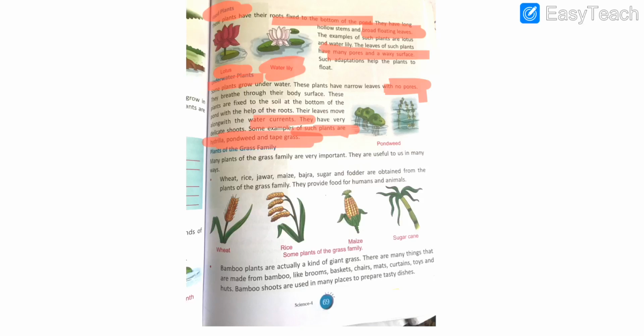Now one more topic from the same chapter, that is uses of the grass family. Students, as you know, all the members of the grass family are very important. They are useful for us in many ways and we use them in our day-to-day lives. For example, wheat, rice, maize, sugar, fodder, etc. They are all obtained from the grass family. They provide us food that we eat. For example, rice. We eat rice every day. For example, maize. We also eat maize in our day-to-day lives. Sugar. We also use sugar for making our tea, and that is also used in our regular life.